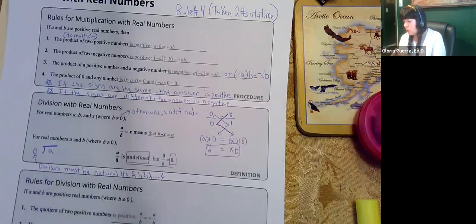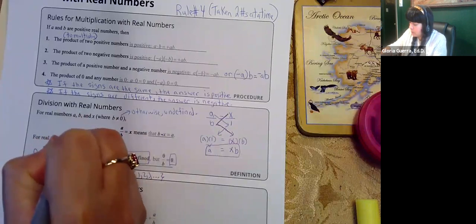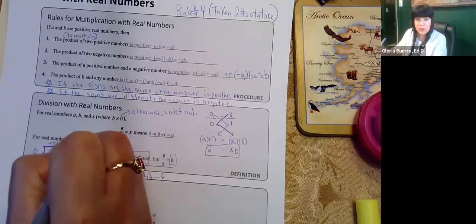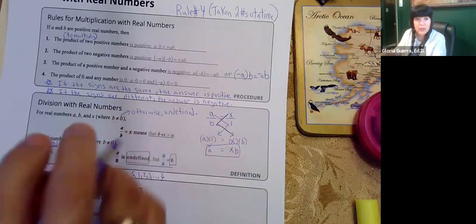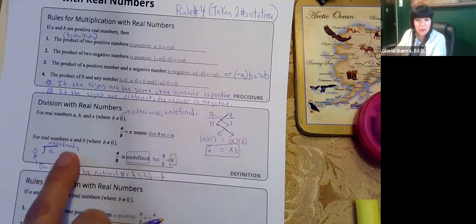Okay, so here, when you try to say how many zeros go into A, they call that undefined. And that answer that you get is called undefined. So I wrote this word here, undefined.